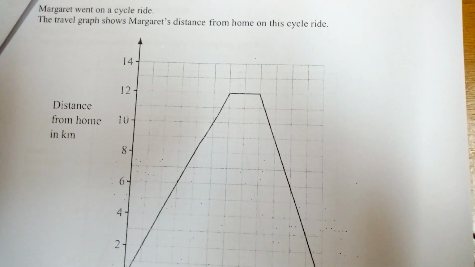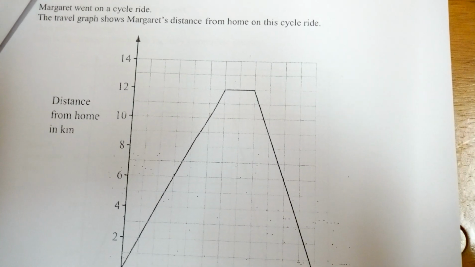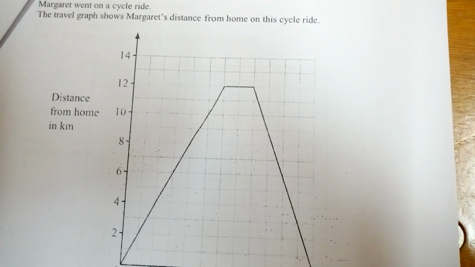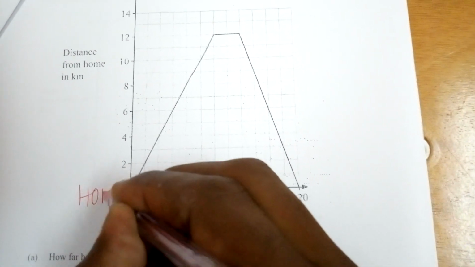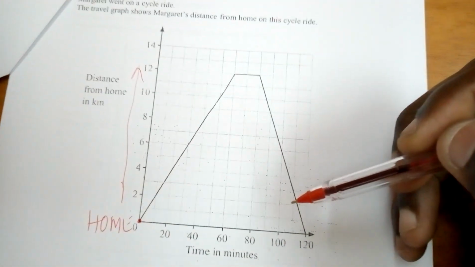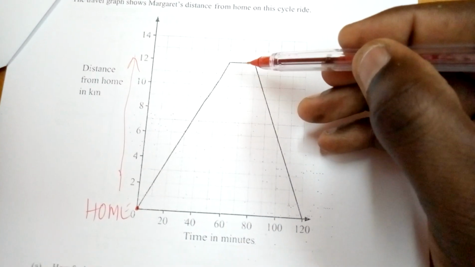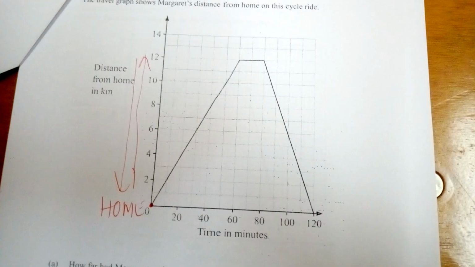Now, let's look at our question. Margaret went on a cycle ride. The travel graph shows Margaret's distance from home on her cycle ride. So, if it shows from home and our graph starts from here, meaning home is down there, then Margaret goes for her cycle ride as it shows on the graph. Then she reaches somewhere, she stops, and then comes back. So this graph shows a return journey.